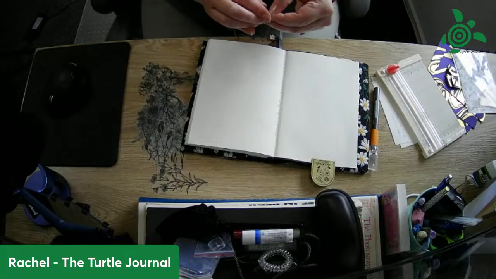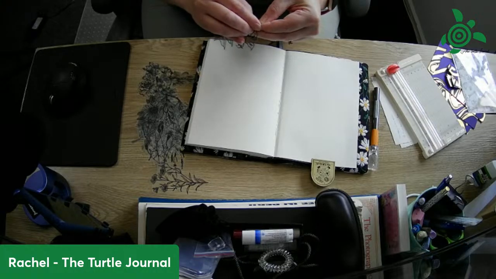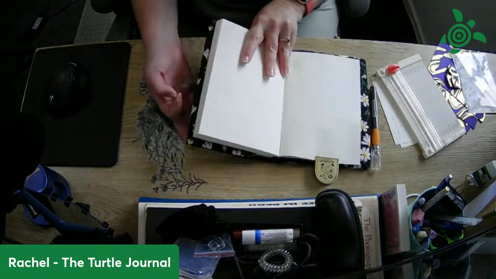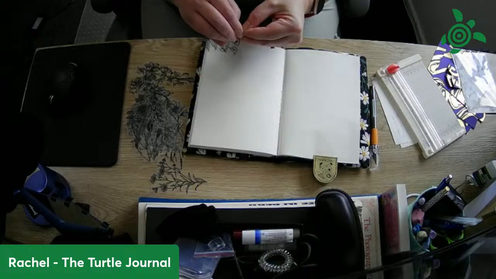Okay. So who has a new journal? Please tell me. Have you got a new journal for 2026? This journal also has a new cover. I've also got a new cover for my journal as well. So I feel like I am set for the start of this year, a new journal and a new cover.